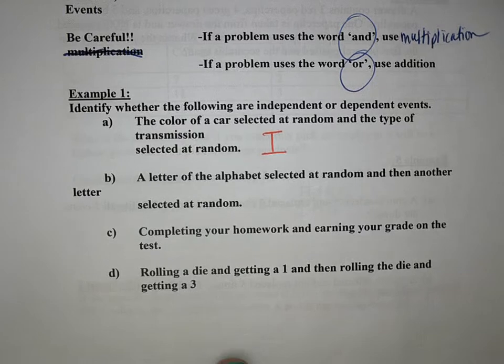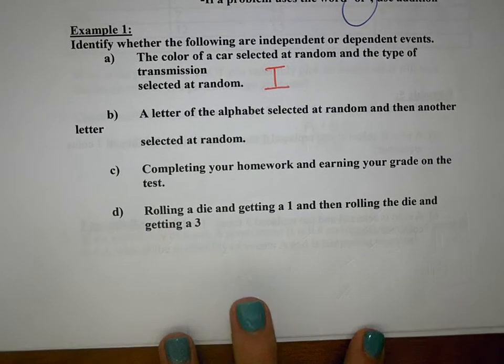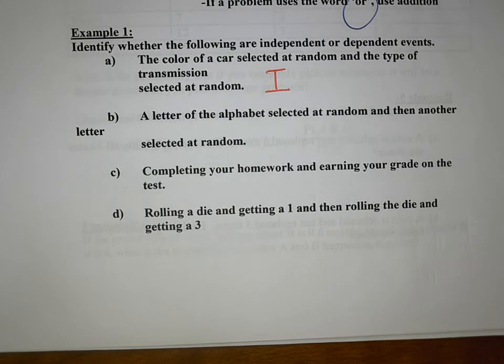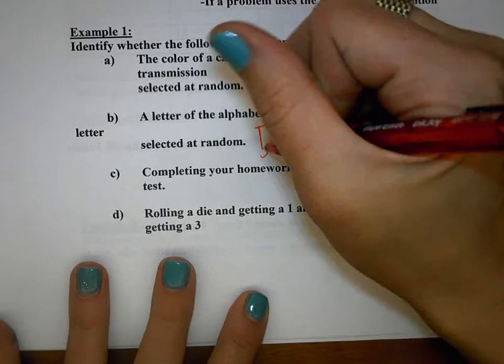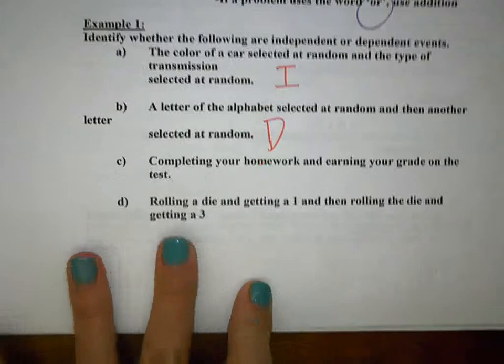Okay. B. A letter of the alphabet selected at random and then another letter selected at random. So you're choosing a letter from the alphabet. You've chosen it. It's no longer in the alphabet, and then you're going to choose another one. Is that independent or dependent? Dependent, because once you choose a letter, you can't choose that one again. So depending on what you chose will change your outcome.